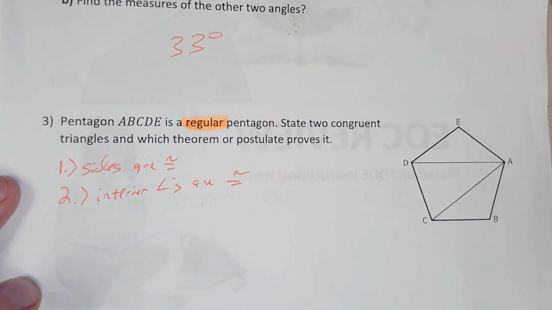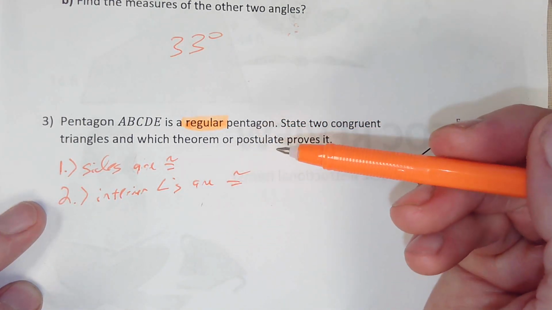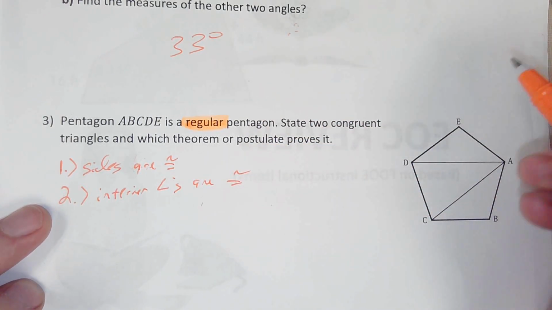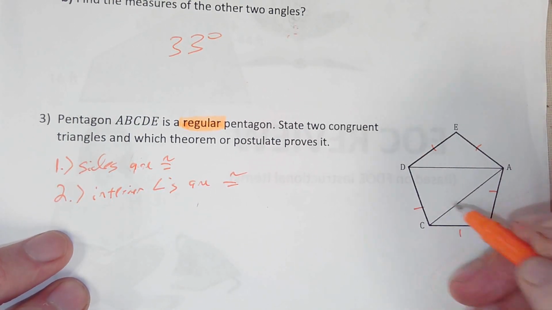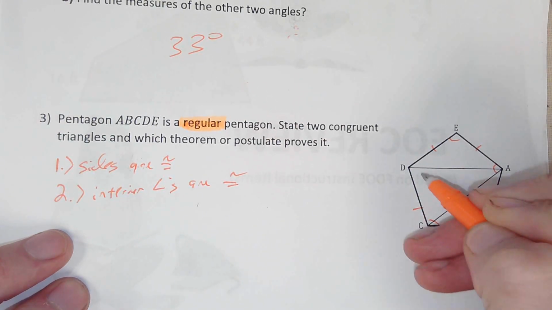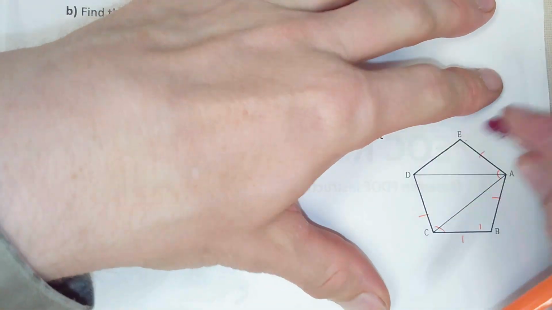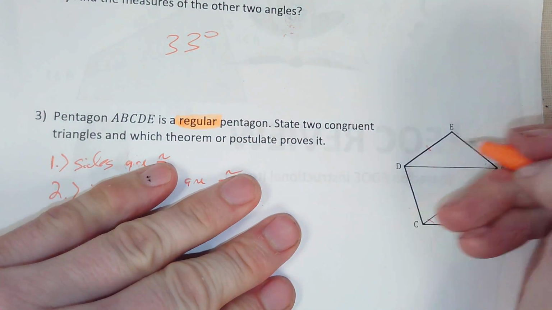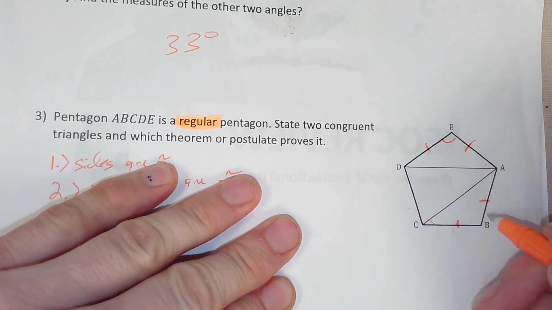If it's a triangle, it's an equilateral triangle. If it's a quadrilateral, it's a square. Here, it's a regular pentagon, meaning that all these sides here are congruent and all these angles are congruent. But I don't need all that stuff to prove which triangles are congruent inside of here. I only need two sides here and two sides here, and then this angle and this angle.